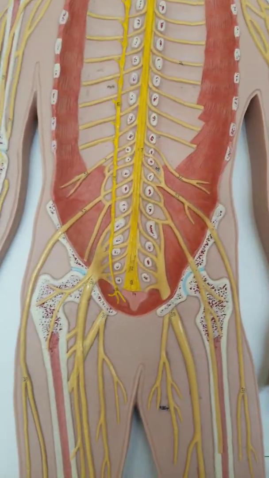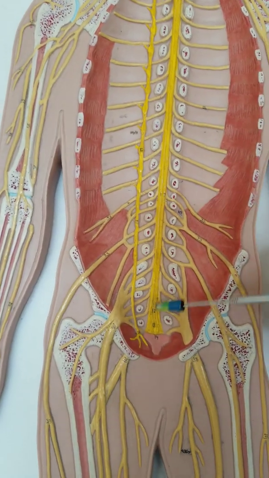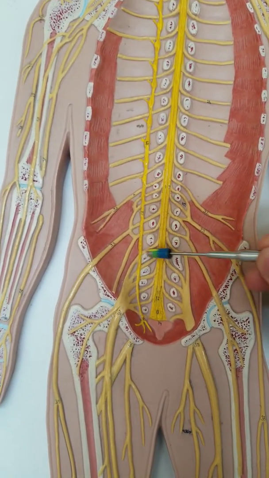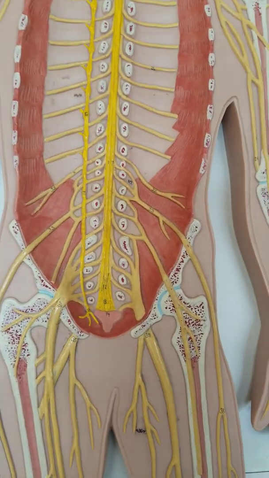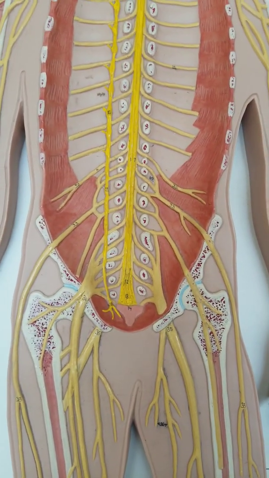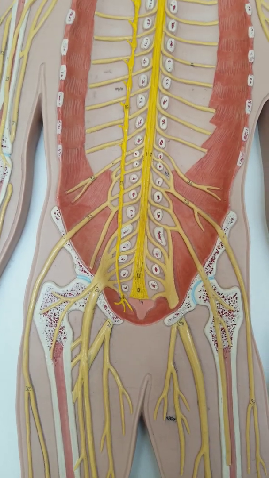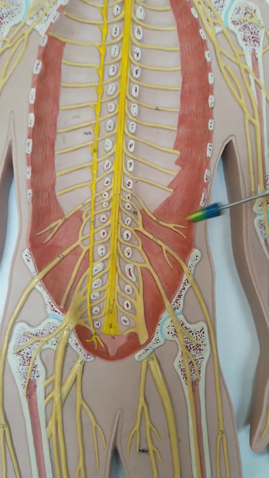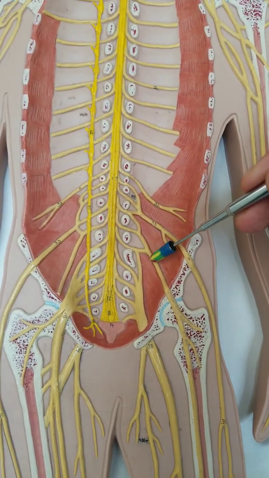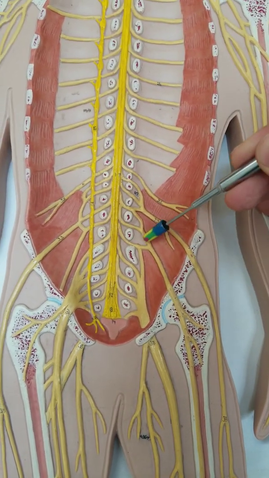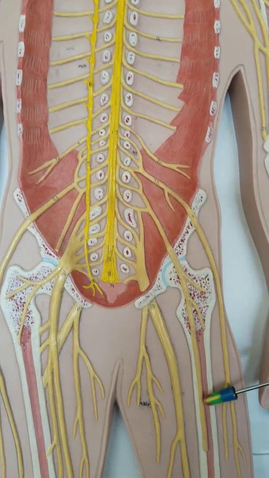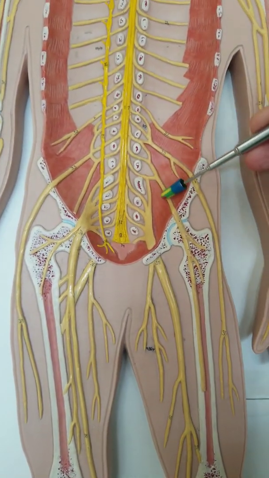Getting to the lower caudal plexuses, this is the lumbar plexus. The major nerves coming from the lumbar plexus are the femoral nerve and the obturator nerve. The femoral nerve is coming out here and going in front of the iliac crest to the anterior femoral region. This is the femoral nerve.